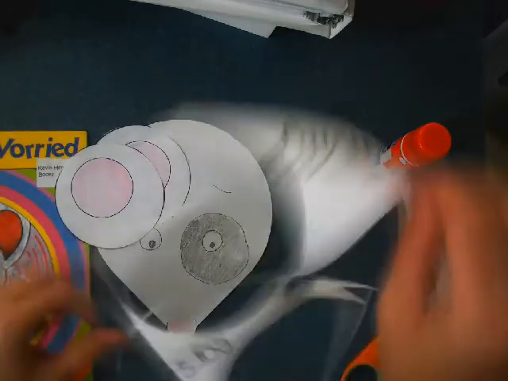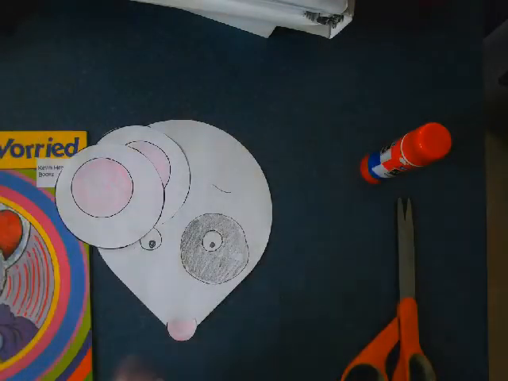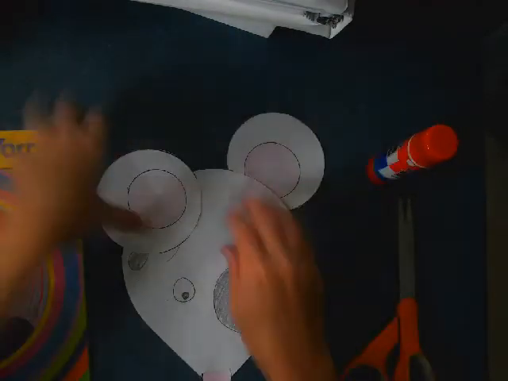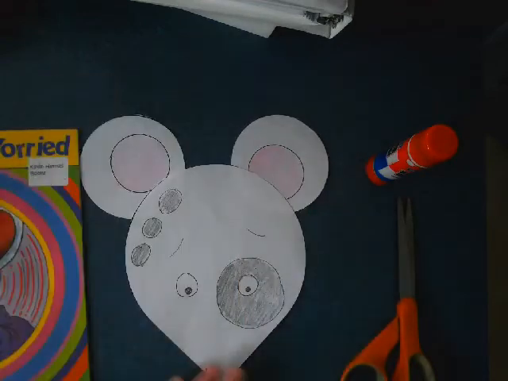And then all of this extra piece after that can be put in the recycling bin so that we can recycle our paper. And then we're going to take those two ears and we're going to glue them kind of behind her head a little bit, like this. See, it looks just like Miss Wemberly.